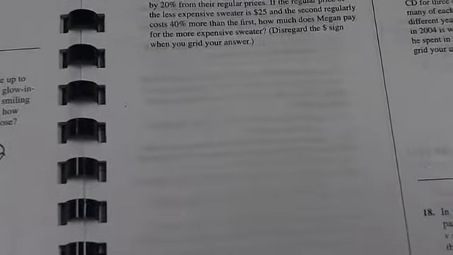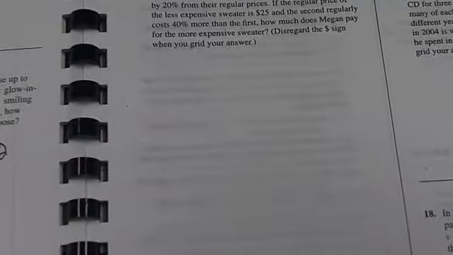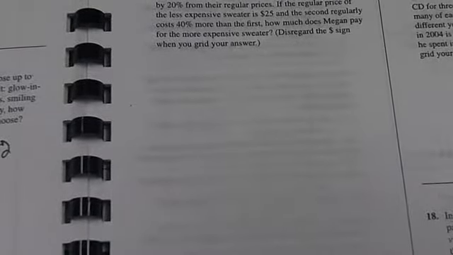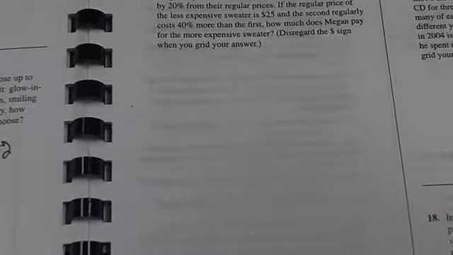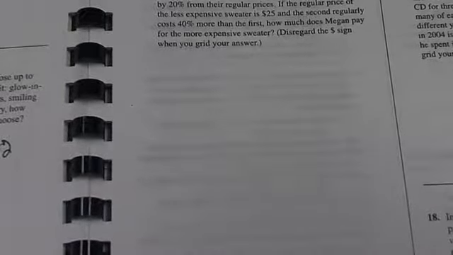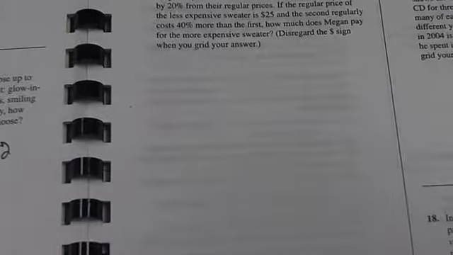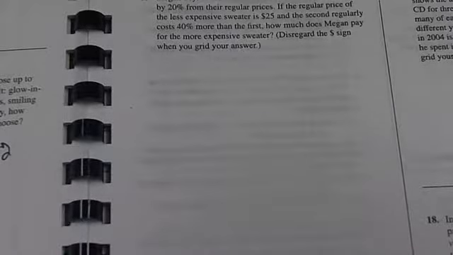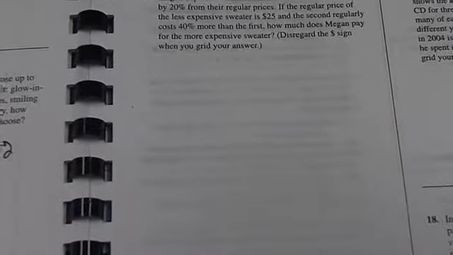All right, number 16. Megan buys 2 sweaters that have been discounted by 20% from the regular price. If the regular price of the less expensive sweater is $25, and the second regular price costs 40% more than the first, how much does Megan pay for the more expensive sweater? All right. So the sweater costs $25, but the other costs 40% more.